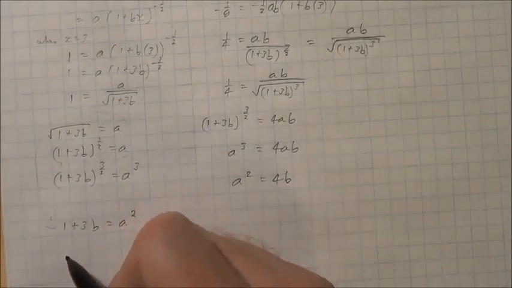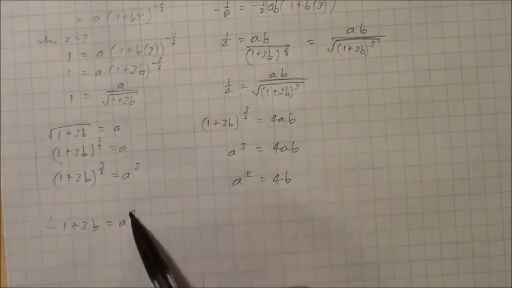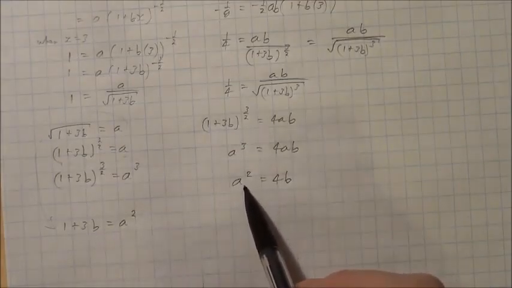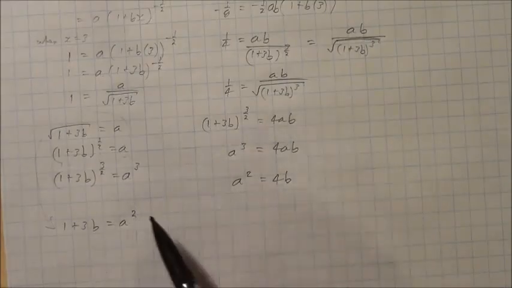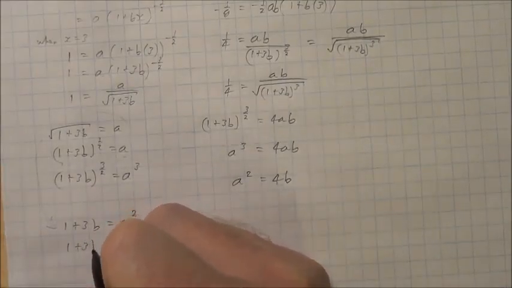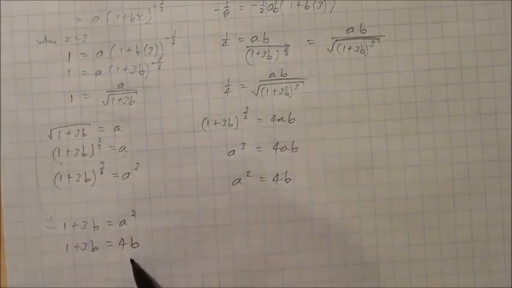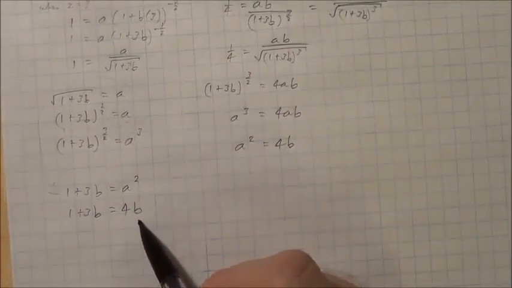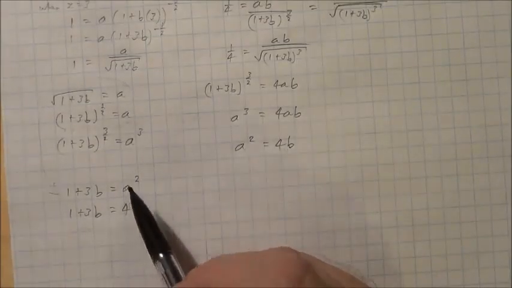So I've got 1 plus 3b equals a squared. Well, a squared from over here equals 4b, and this will now consolidate the b's, so I've got just one variable to deal with. So now I've got this equation, 1 plus 3b equals 4b, because that 4b got substituted in for this a squared.